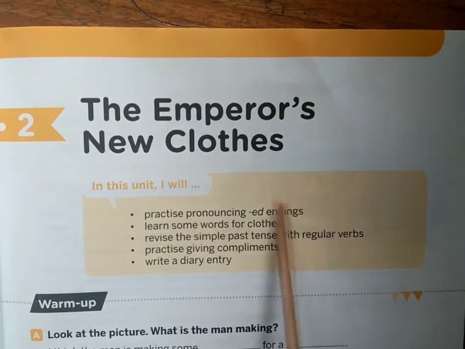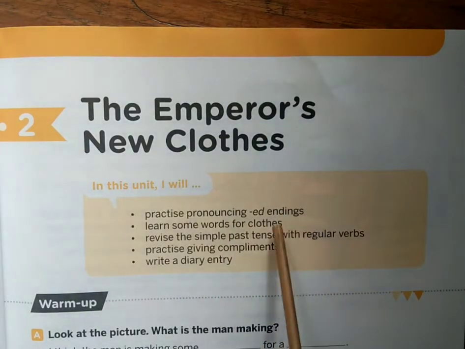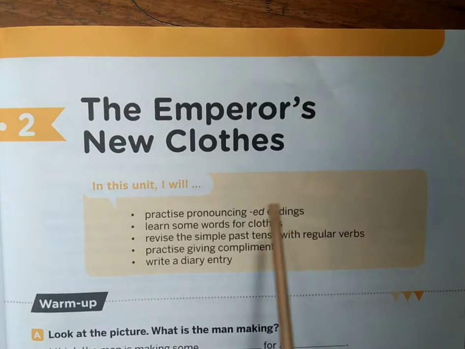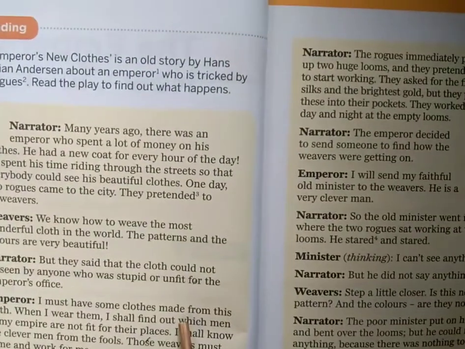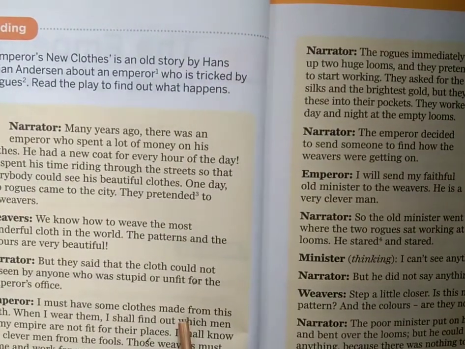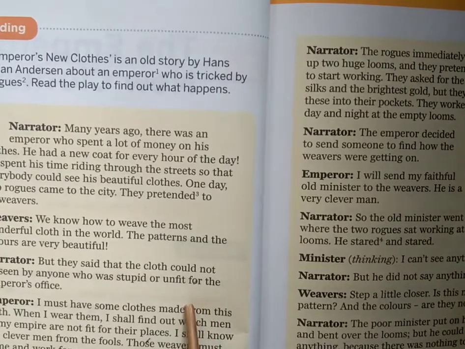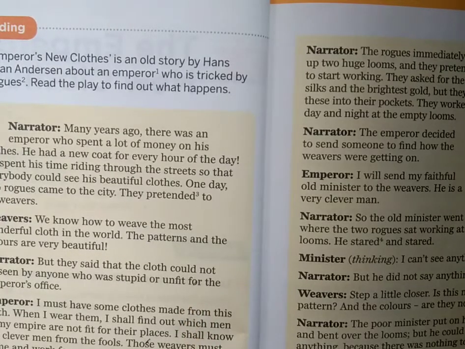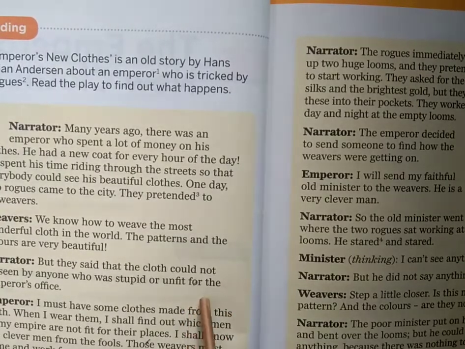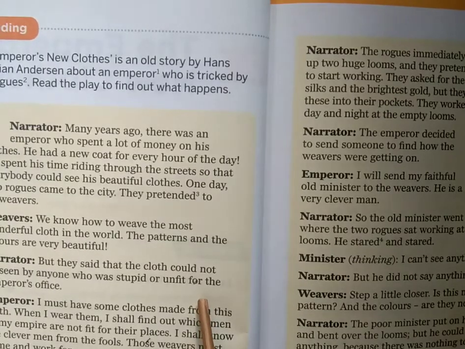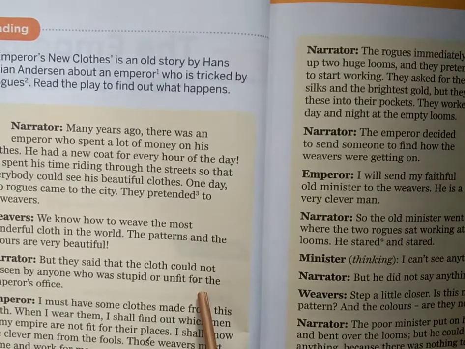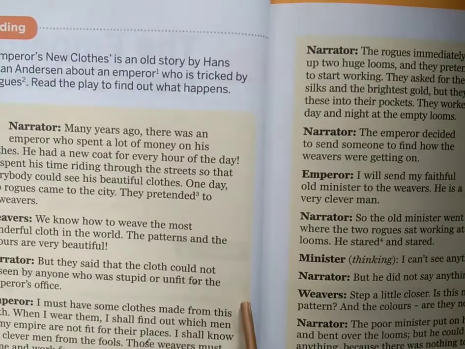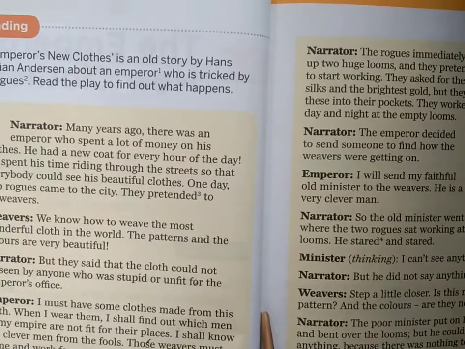The characters in the story were the narrator, one who has been narrating the story, and then you have the emperor, then two weavers, you have the minister, then officers, people in the street, a little child, and the child's father. So there were many characters in this play.